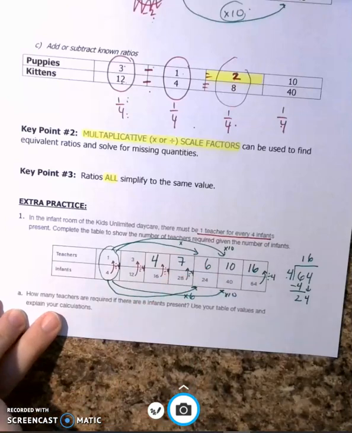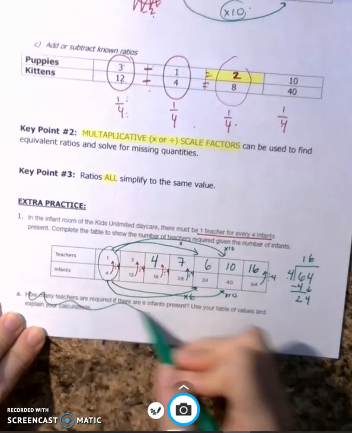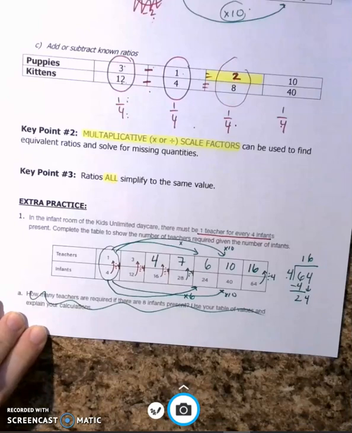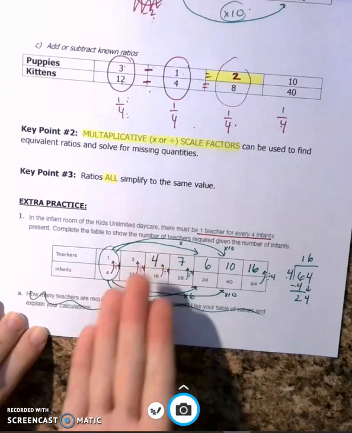That's how you can fill in the missing information from a table. We're going to skip this question, and you can go on to your student practice and prove your table knowledge now.